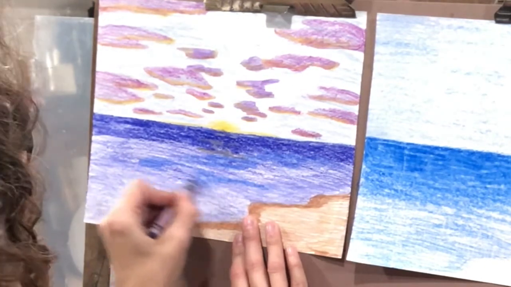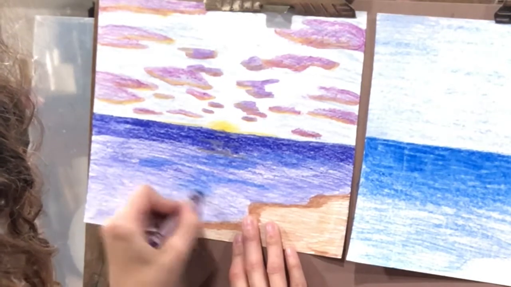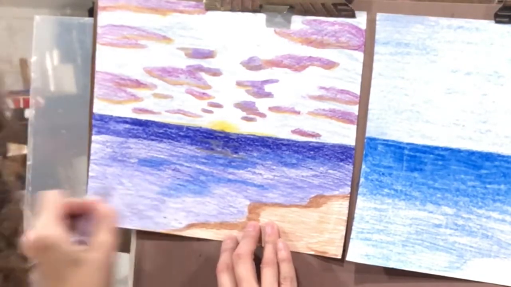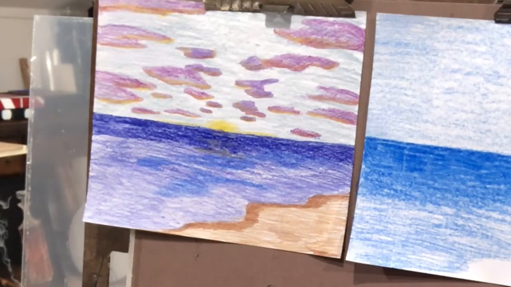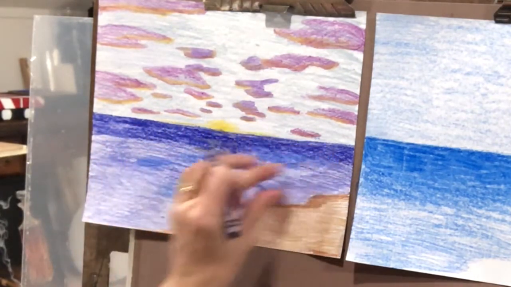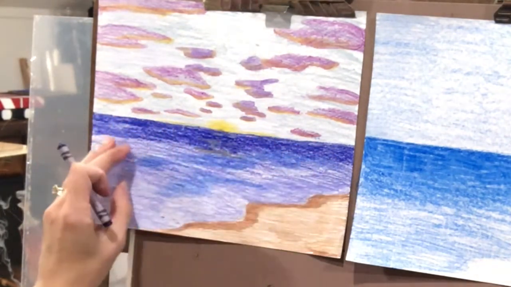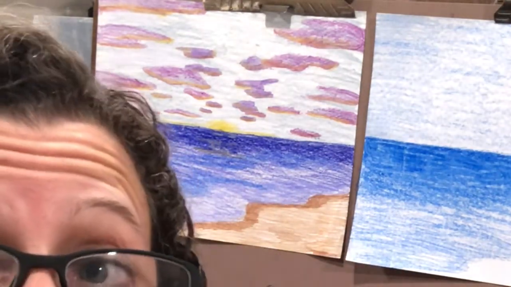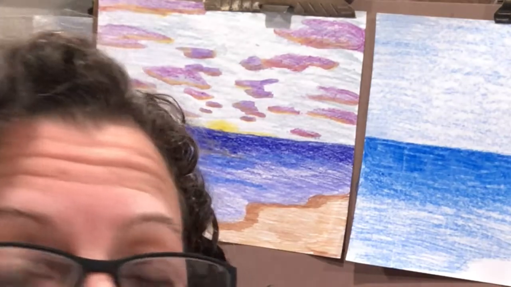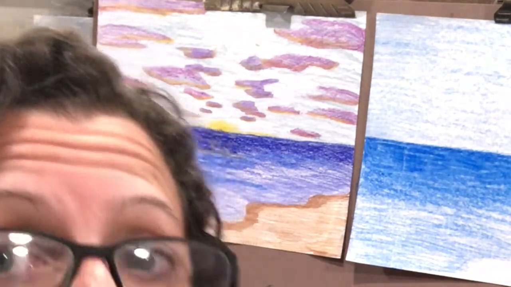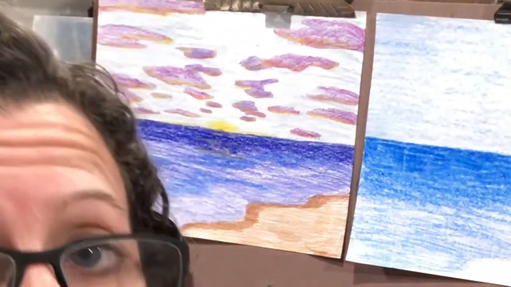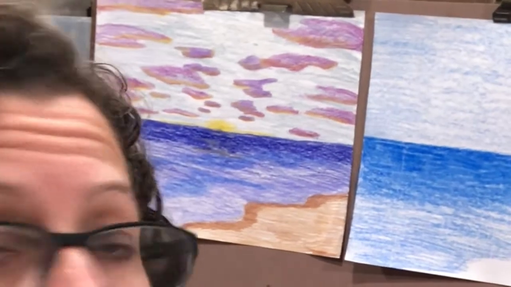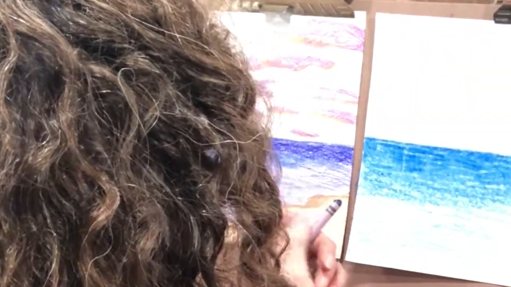The light reflects on it. The sand underneath it affects it. So if you wanted to add little bits of different blues or greens in here, you absolutely can. If you don't want to, you don't have to. If you want to use oil pastel or any other material, if you have paint, you can absolutely use whatever you like, okay?